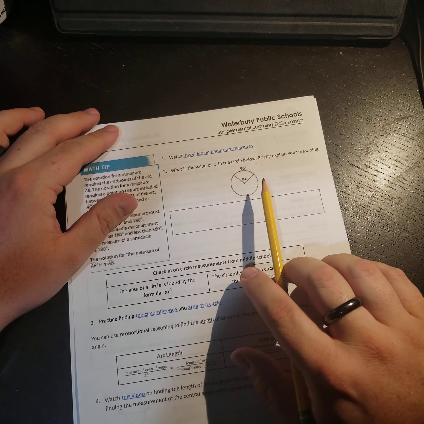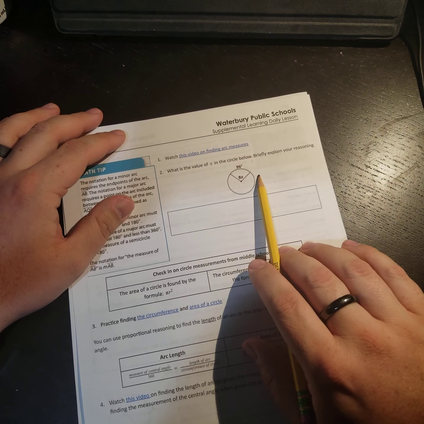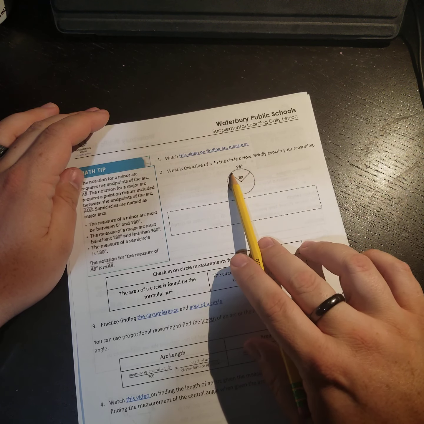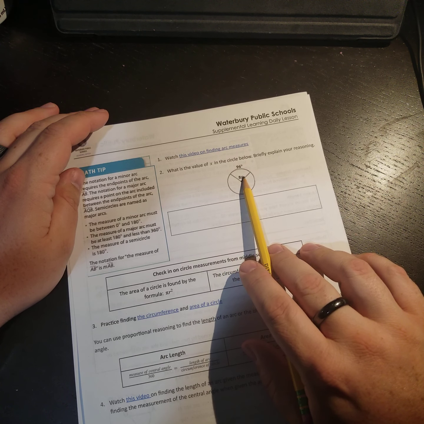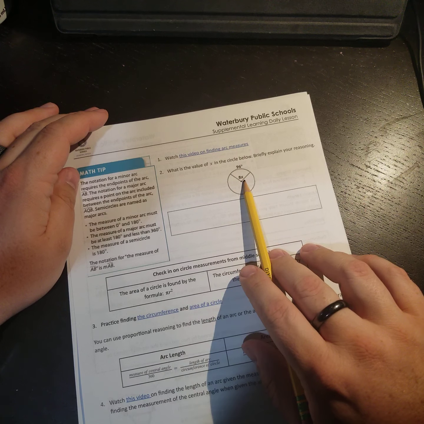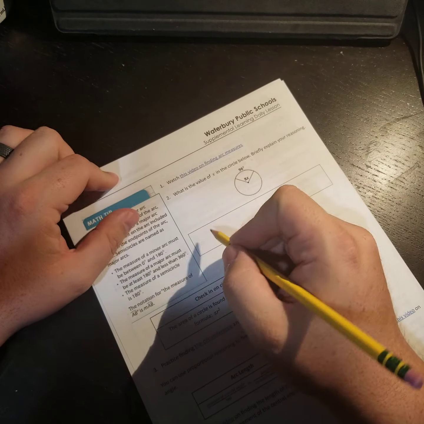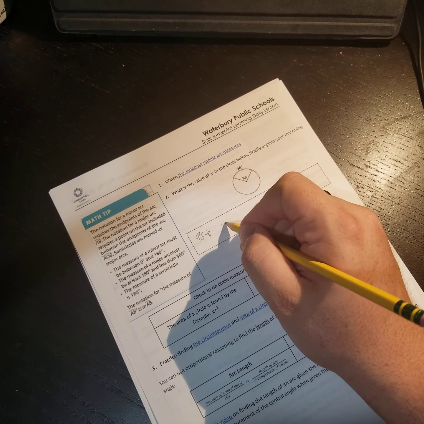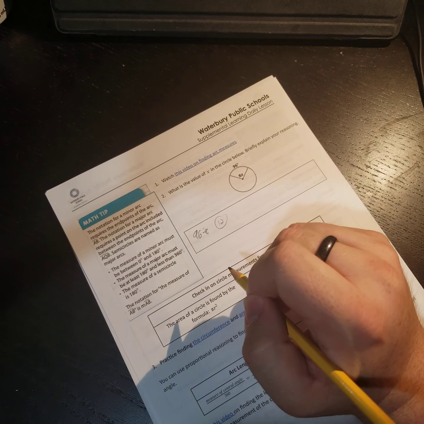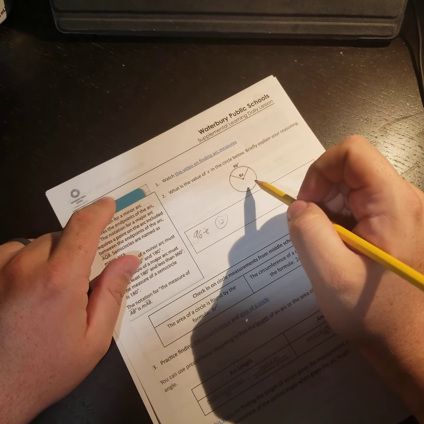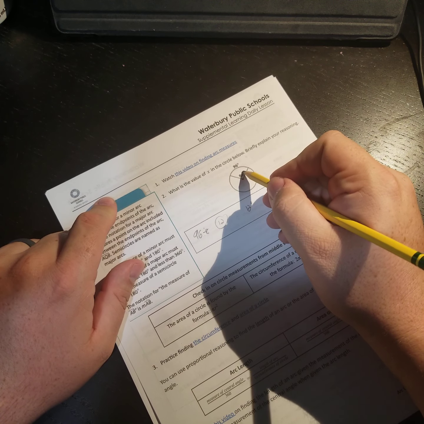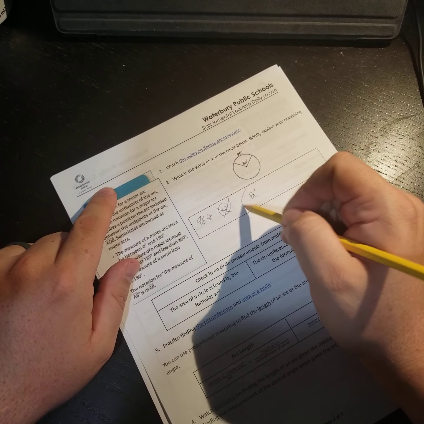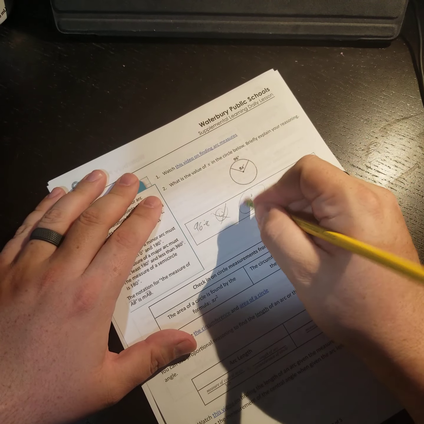What is the value of x of the circle below? Briefly explain your reasoning. Well, the measure of the arc in degrees is the exact same measure as the angle in degrees of the central angle. So 96 divided by 8 is 12. Now, the value of x must be 12 degrees because this isn't 8x degrees. So 12 degrees is correct. I can't write today. My bad, guys.